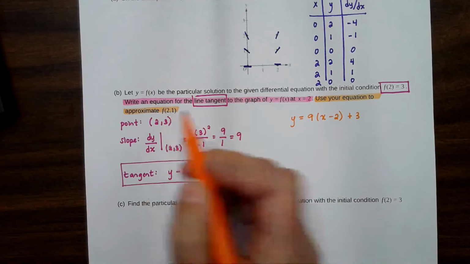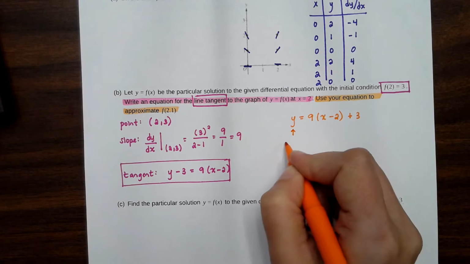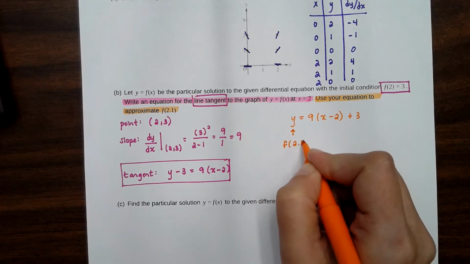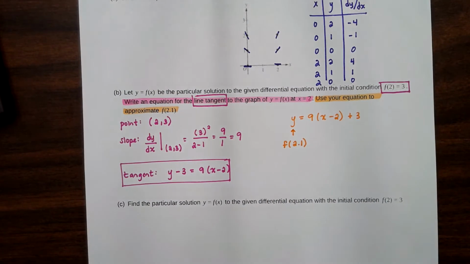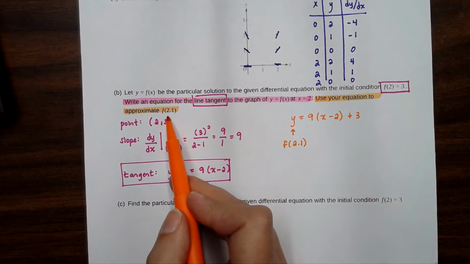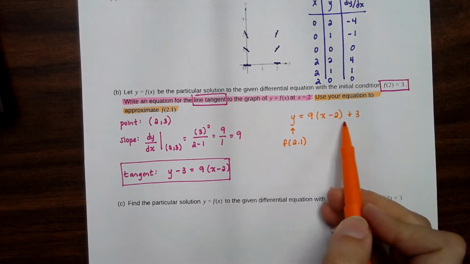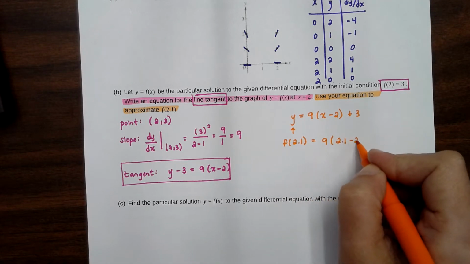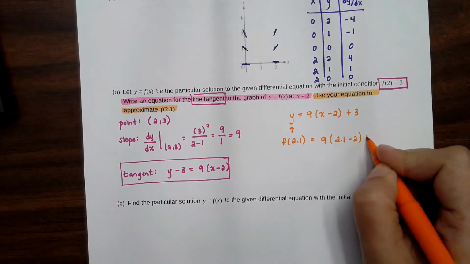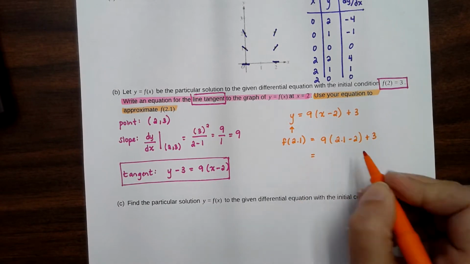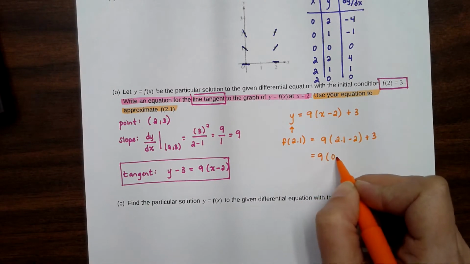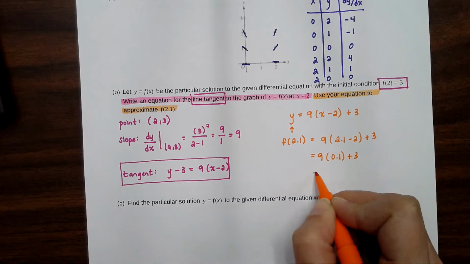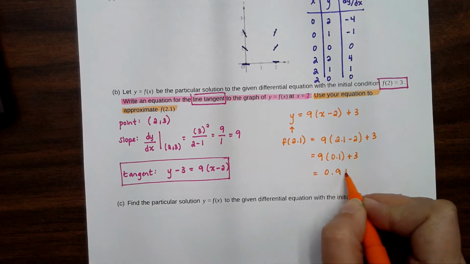In order to find f of 2.1, I'm going to replace the y with f of 2.1. And again, I'm being careful about my notation because it shows the AP grader that I understand that to find the approximation to the original function, I'm using the tangent line. Equals 9 parentheses 2.1 minus 2. I'm just substituting the 2.1 for the x, plus 3. Now 2.1 minus 2 is just 0.1, and 9 times 0.1 is 0.9.